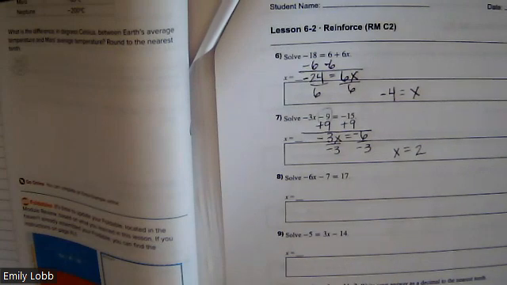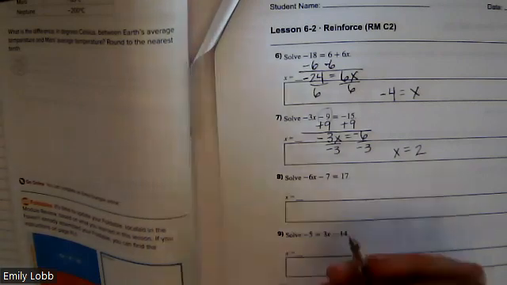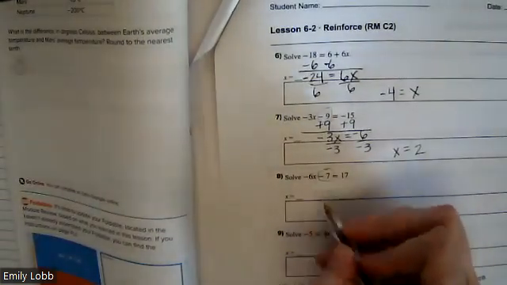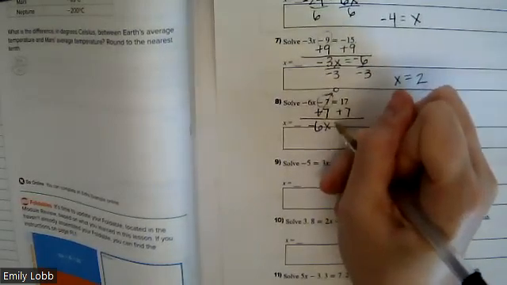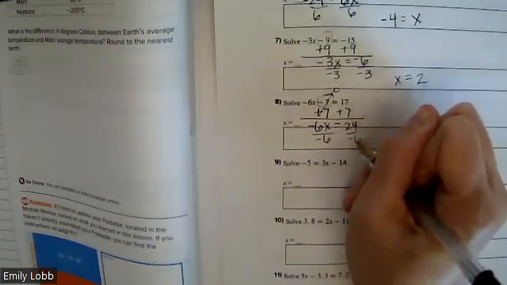Make sure you're understanding how to do the process. You know how to add or subtract. And then you're dividing. So how do I get rid of this -7? Nope. If I subtract it, I'd have -14. But if I add 7, I have 0 there. So that becomes 0. That's what we wanted. -6x equals 24. So when I divide both by -6, I have x is equal to -4.